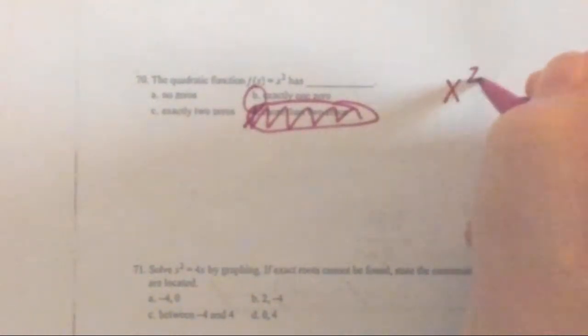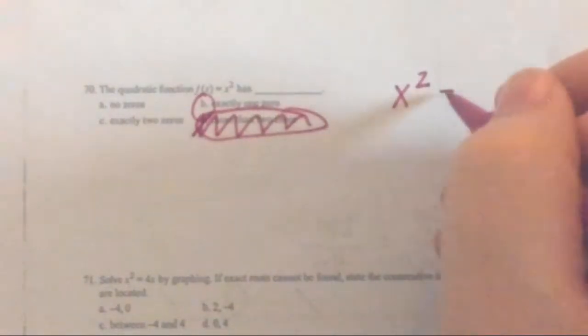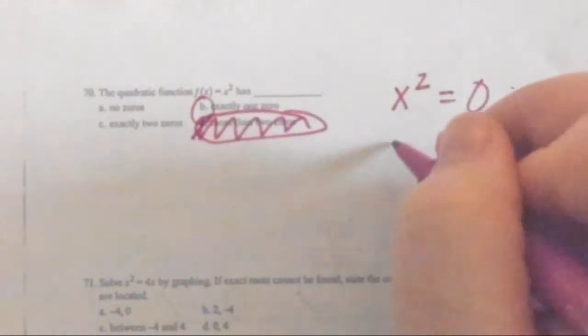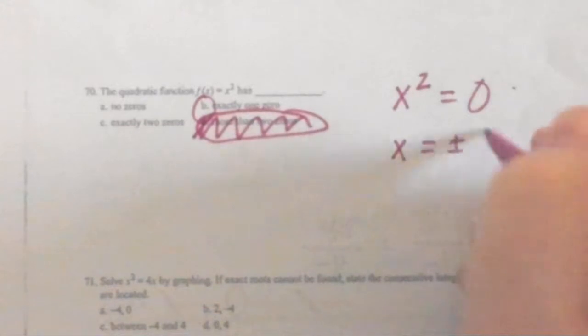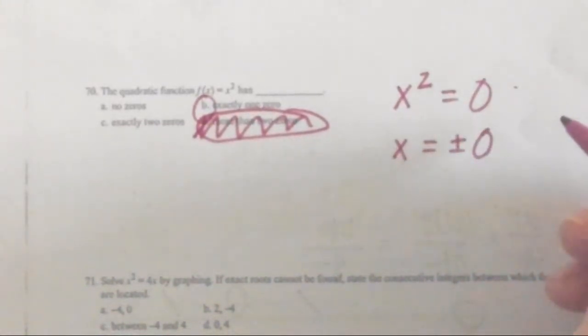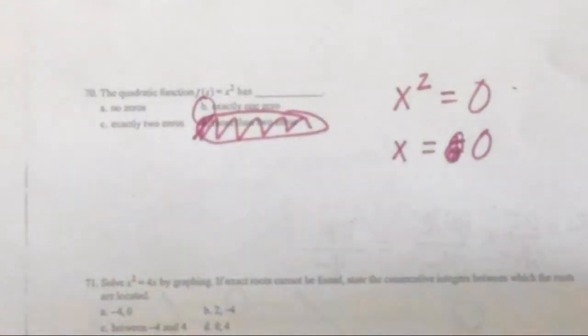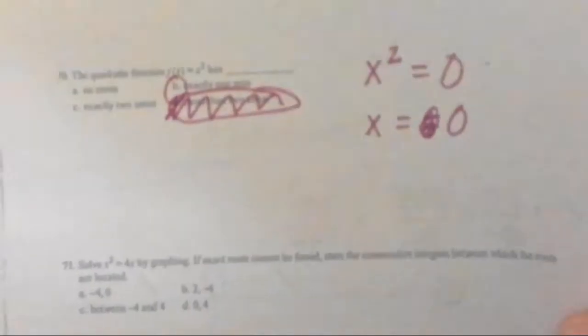So x squared, if we set that equal to 0, and we take the square root of both sides, we'll have x equals plus or minus 0. But is there a plus or minus 0? No, there's just a 0. So it's only the one solution of x equals 0. Trust me, I tried at a younger point in my life to argue there was a negative 0. Sadly, there is not.